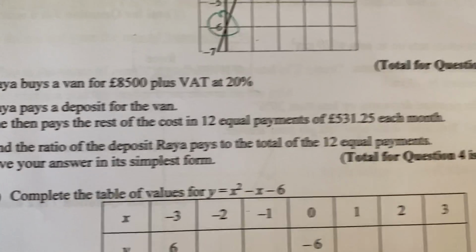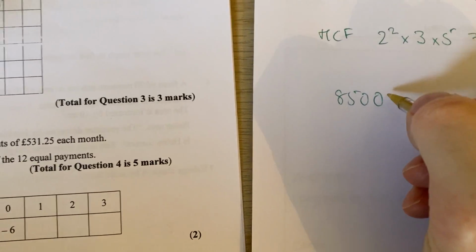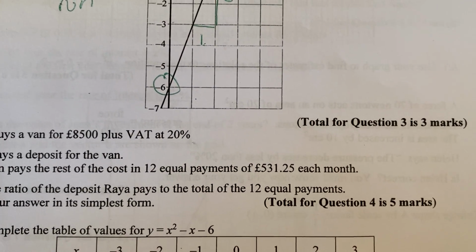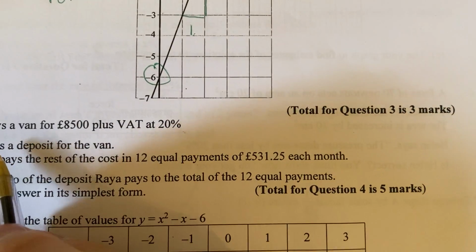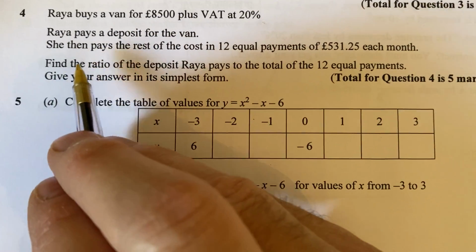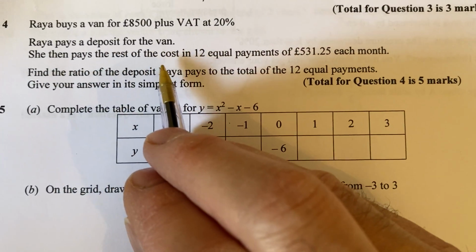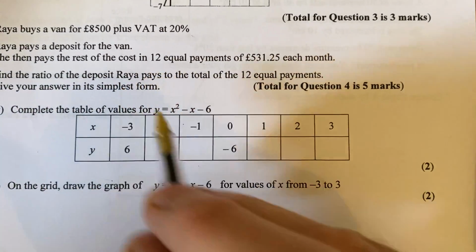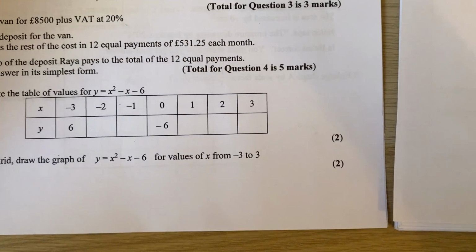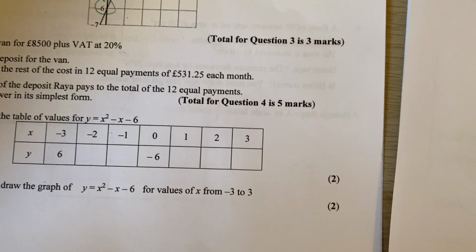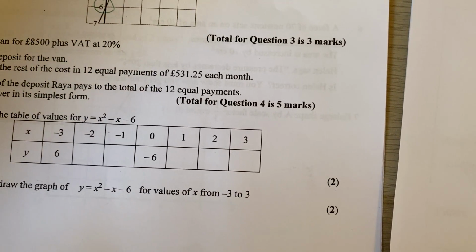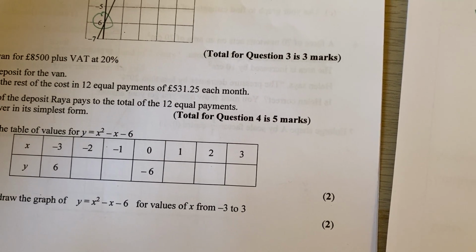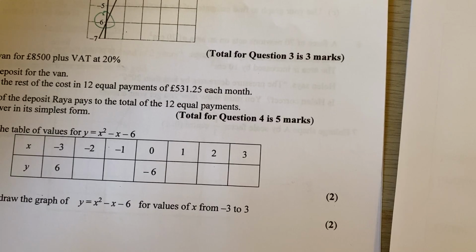Rhea buys a van for £8,500 plus VAT at 20%. Then they pay a deposit for the van. She then pays the rest of the cost in 12 equal instalments of so much each month. Find the ratio of the deposit she pays to the total of the 12 equal amounts. So with this one, you've got to just slow yourself down because it can look really quite complicated. Just take it easy, take each step as you go along.